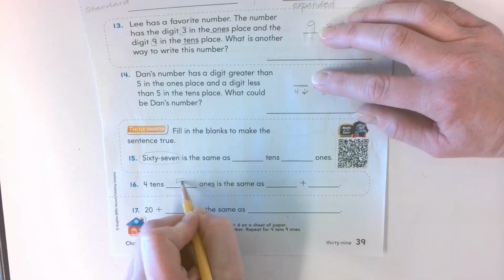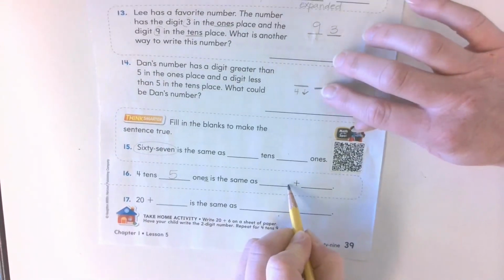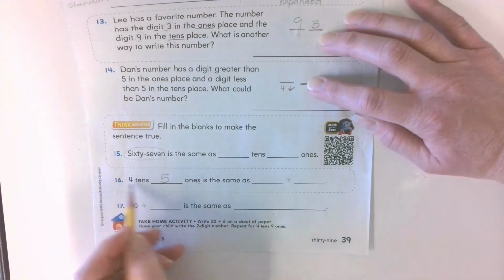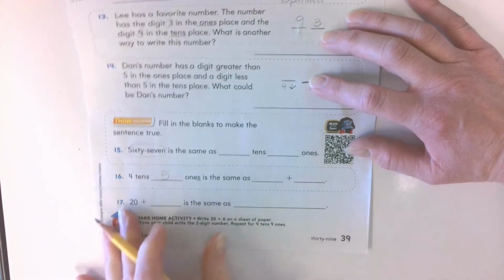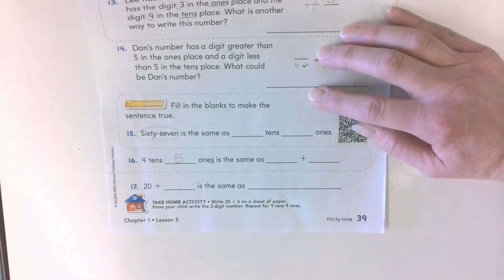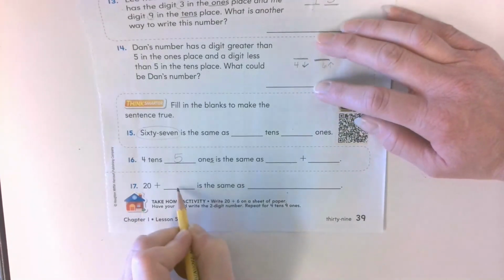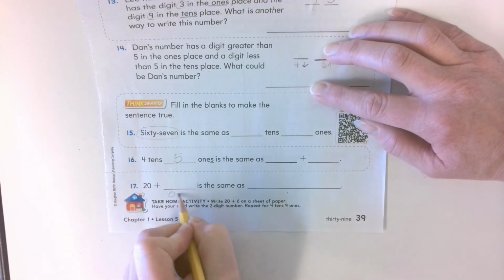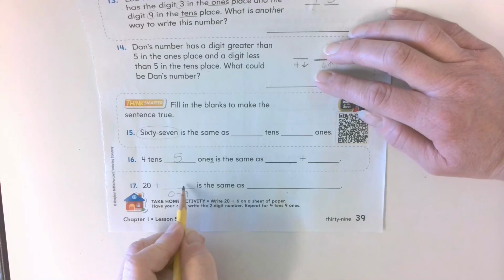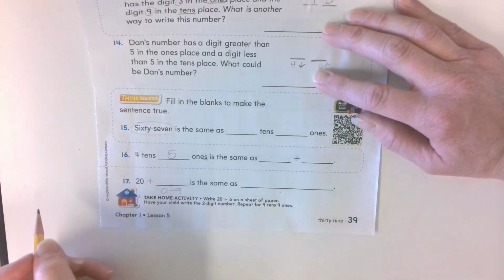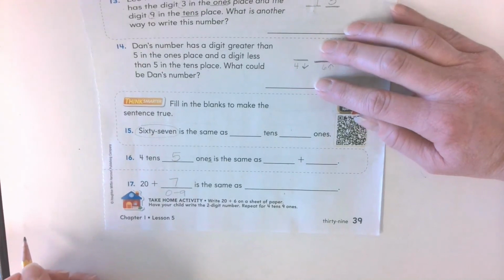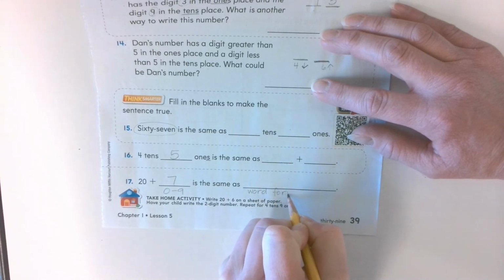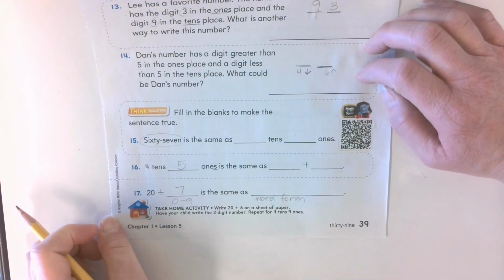So we can pretend, well, let's put in 5. And then you need to write that in expanded form. Right here. 4 tens, 5 ones. Put it in expanded form. Now here, you've got to decide what digit you want to put in here. 0 through 9. Okay? So you can put in 0, 1, 2, 3, 4, 5, 6, 7, 8, 9. So you could put in a 7 if you wanted to. And then you're going to write this in word form. Okay?